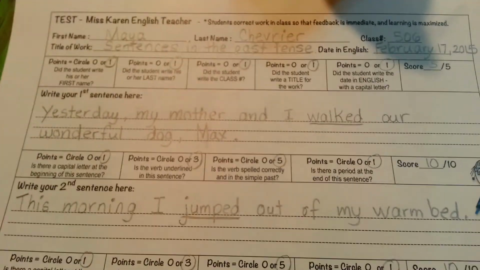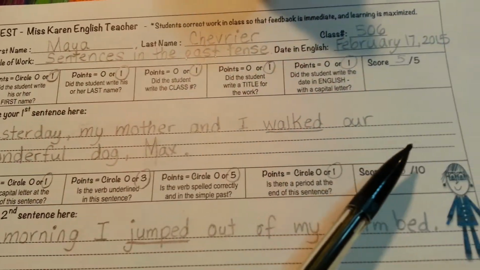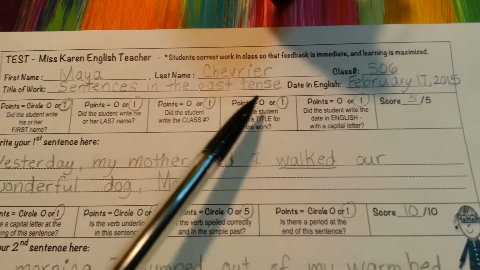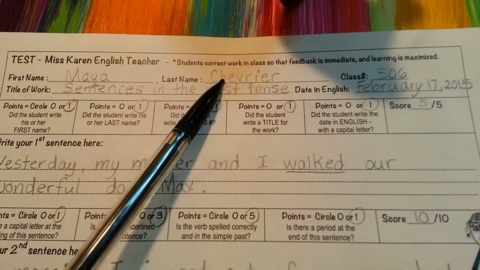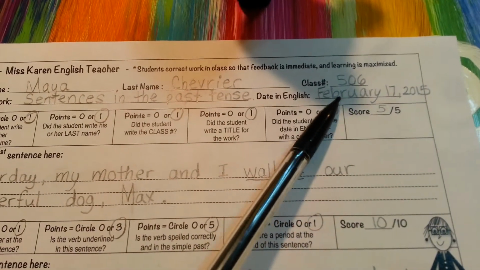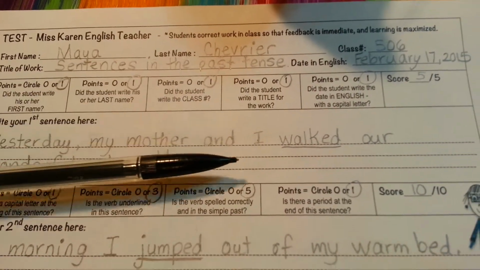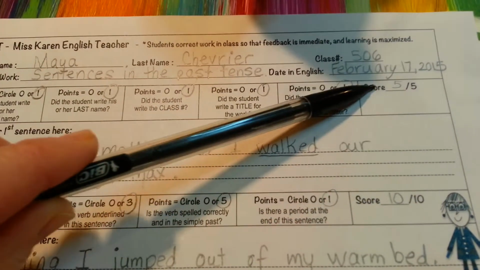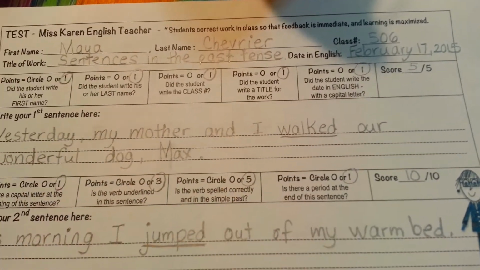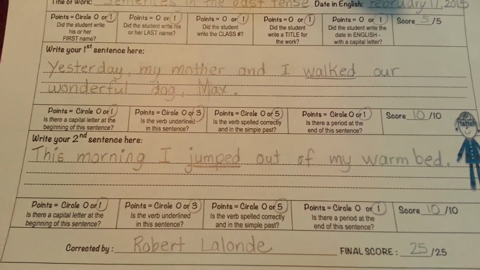10 on 10. So this person, if you were to correct this person's work, they would have 10 on 10 for the sentence and 5 on 5 for having written first name, last name, class, title, date in English with a capital letter. So now this person has a total of 15 points because 5 plus 10 is 15. Let's keep going and see how to get the extra 10 points.